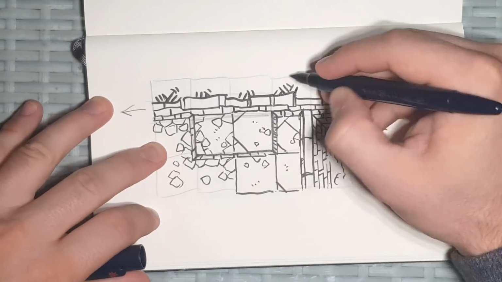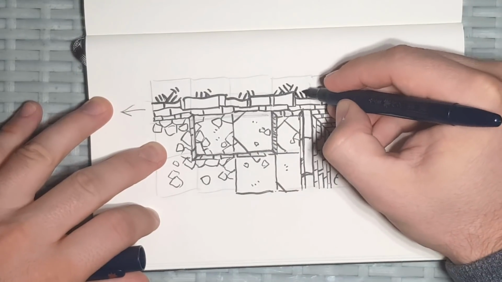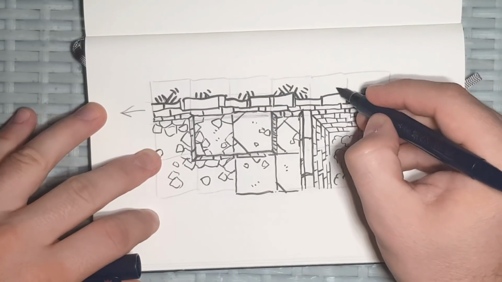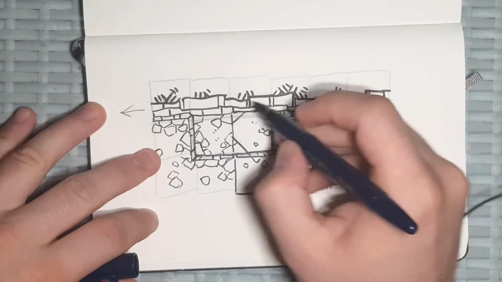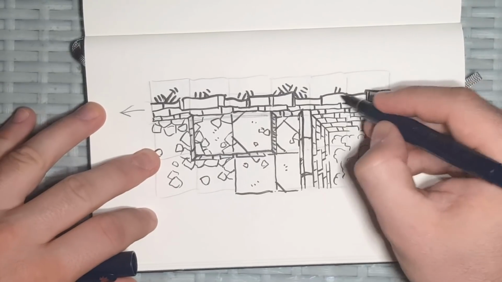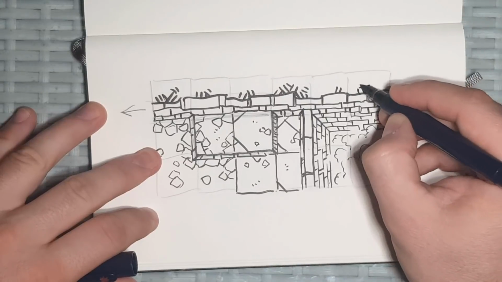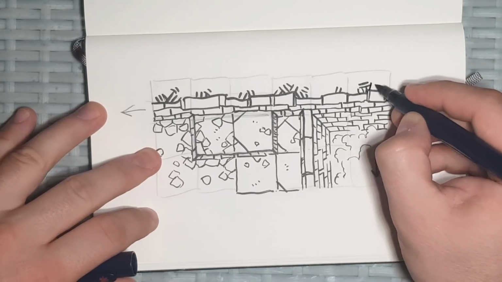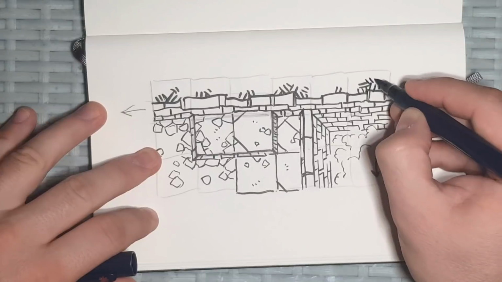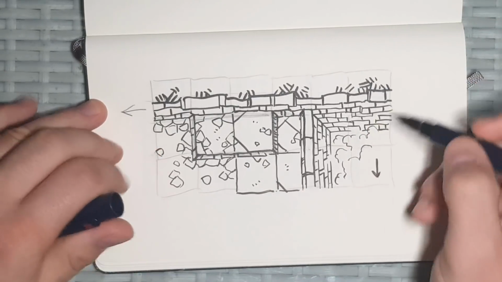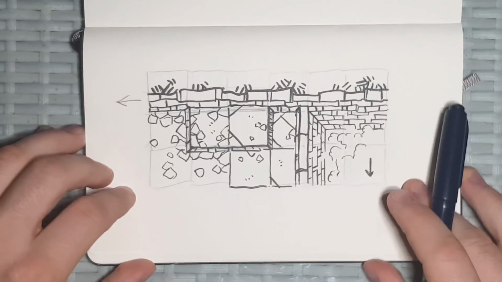So a little bonus tutorial for hatching. If you're not going to fill the whole area with hatching, just alternate between small areas and large areas and individual hatches, just so it's not so uniform, so it looks random. Okay, I'm calling that done.